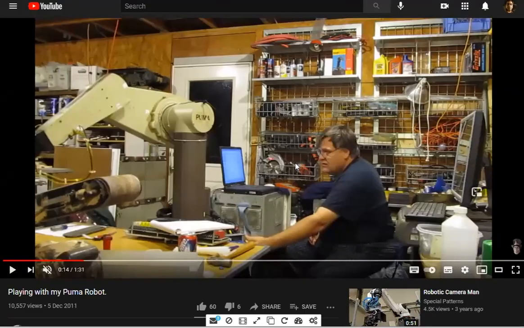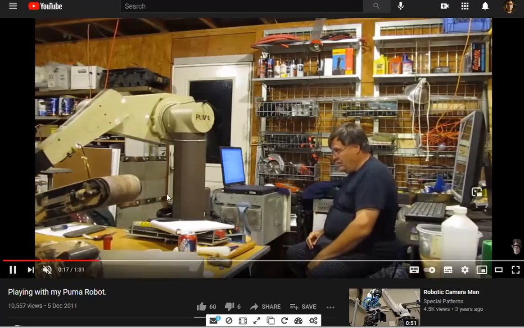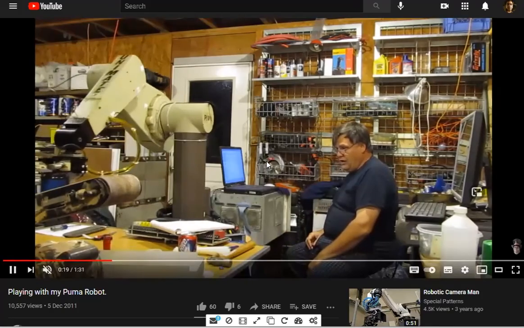All right, there you go. So you have one revolute joint here, right? The base. Hopefully this guy is going to move it. So this is the one revolute joint, the base. It rotates this way, and then you have your next revolute joint there. It rotates this way or that way.